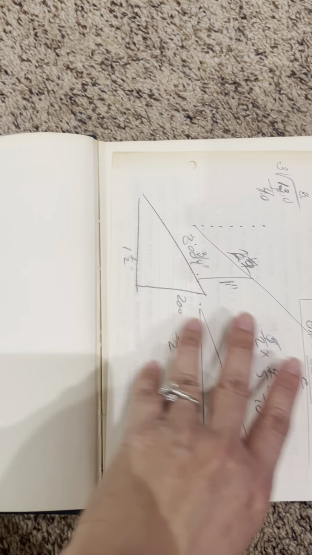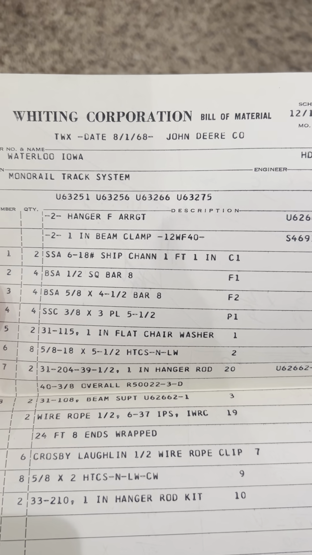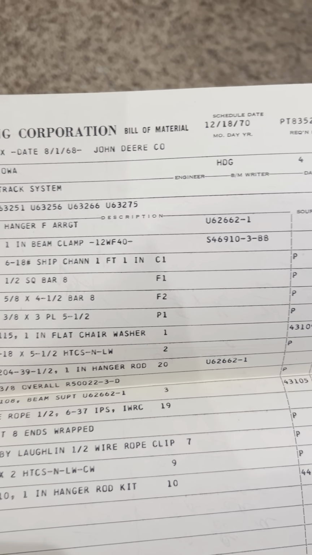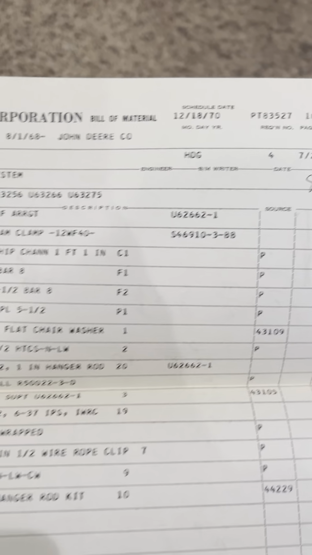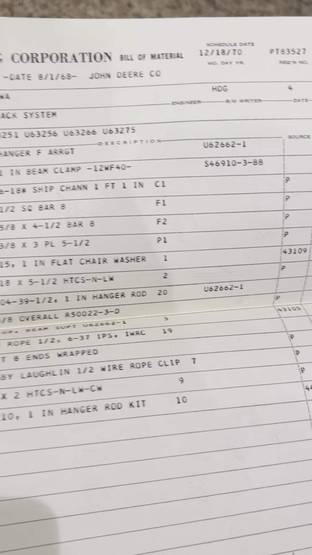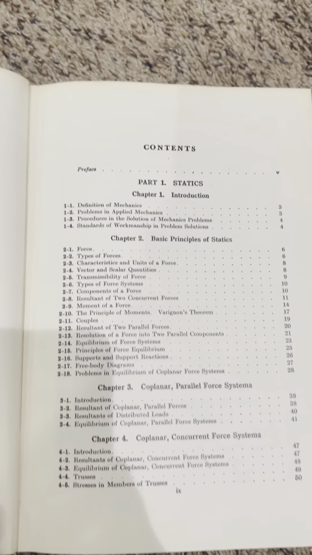And what's also cool is I found this old bill of materials from the Whiting Corporation. And the schedule date is for 1970. Pretty cool. And it combines statics and dynamics. So the first part I wanted to show you, it's pretty cool.